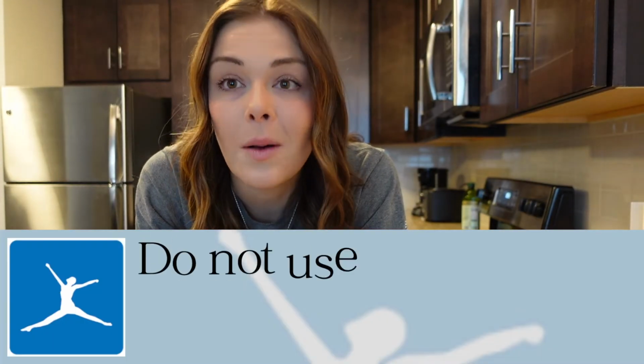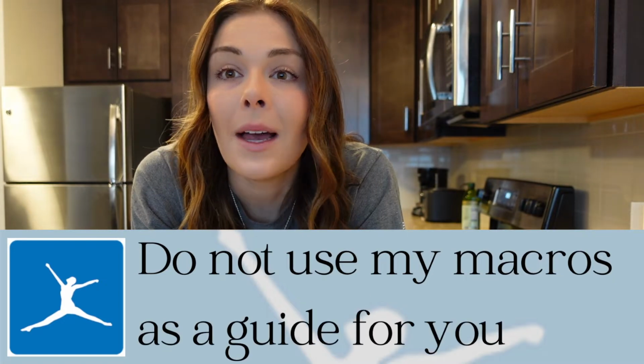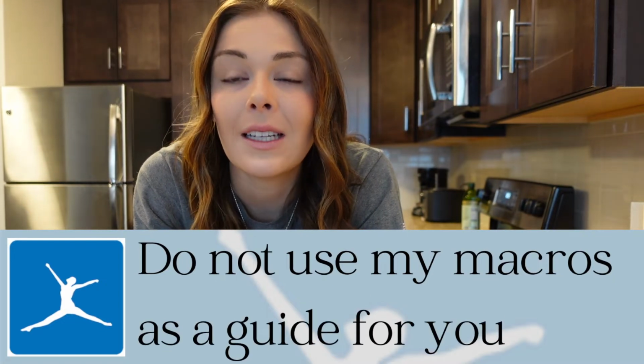Let's jump into setting your macros up within the app. Disclaimer, please do not use my macros as a guide for you. Macros are so individualized. It is going to pertain to your training style, your height, your weight, your body fat percentage, your build, and how your body processes food. There are so many factors. So I'm going to show you how to set your goals, and it's going to show what I'm currently consuming, and I actually just changed my macros. So again, please know yours is going to be different.